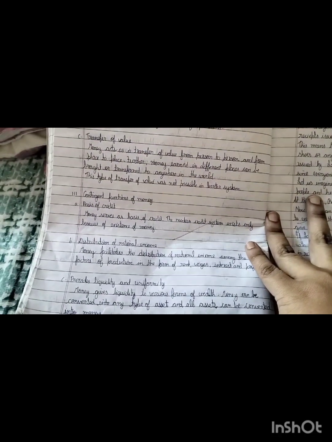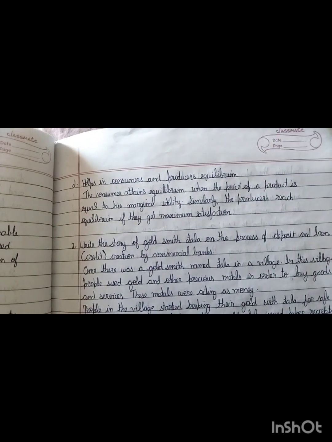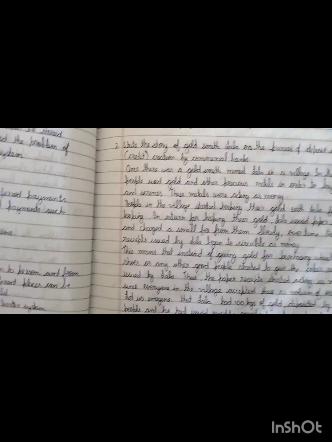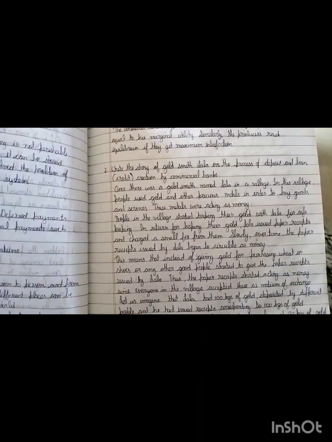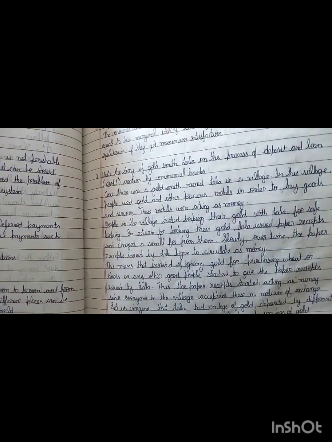It also helps in consumer's and producer's equilibrium. Consumer attains equilibrium when the price of a product is equal to its marginal utility, and producers reach equilibrium when they get maximum satisfaction. Next is just a story of a goldsmith named Lala on the process of deposit and loan creation by commercial banks.